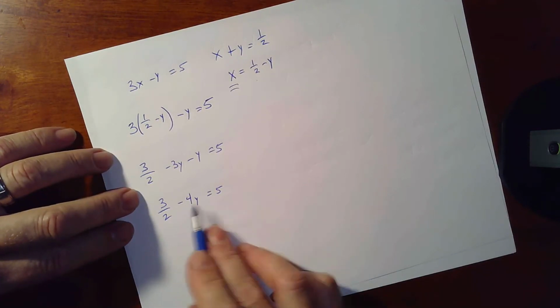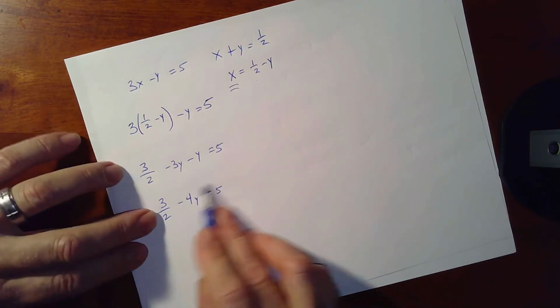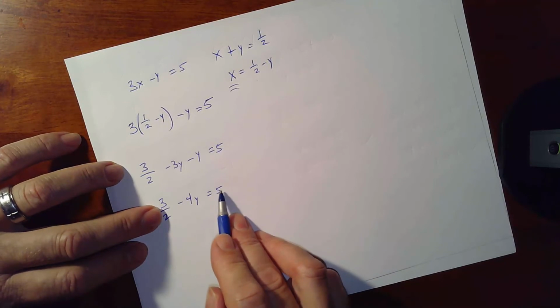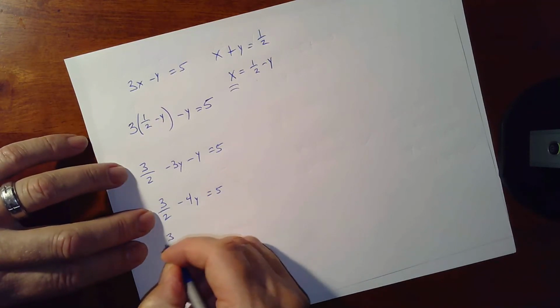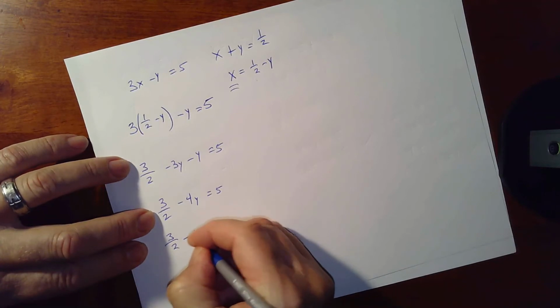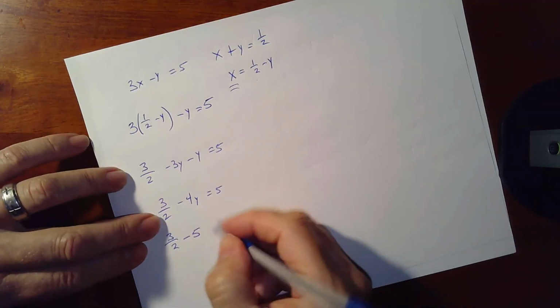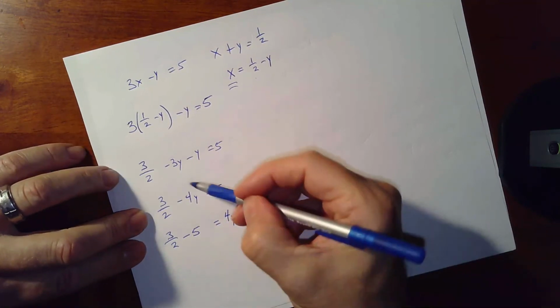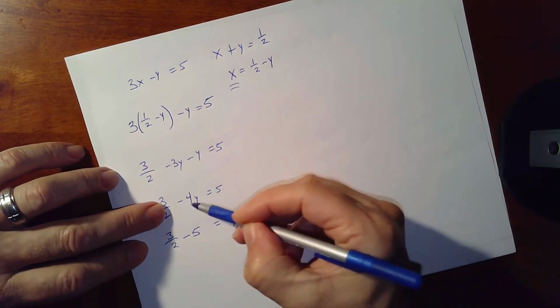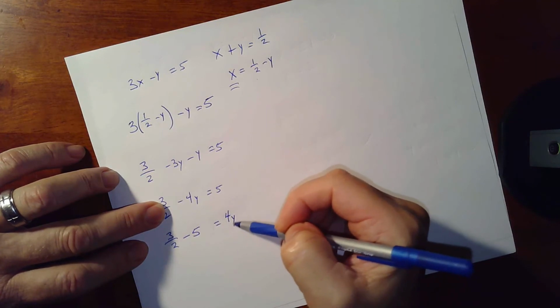I've got to get the negative over here and this over here, so I'm just going to add 4y to both sides and subtract 5 from both sides. All right, so I have 3/2 minus 5 equals 4y. I brought this to the other side, which means I added 4y to both sides, so now it's over here.